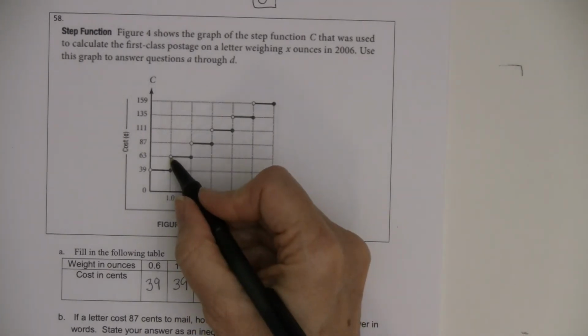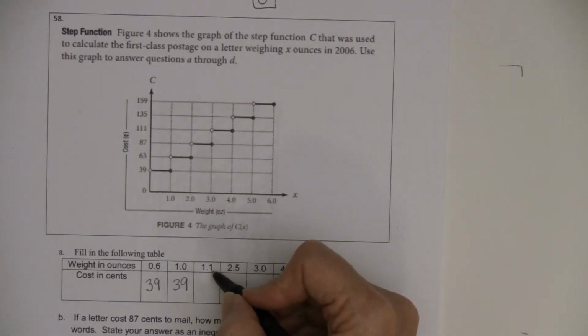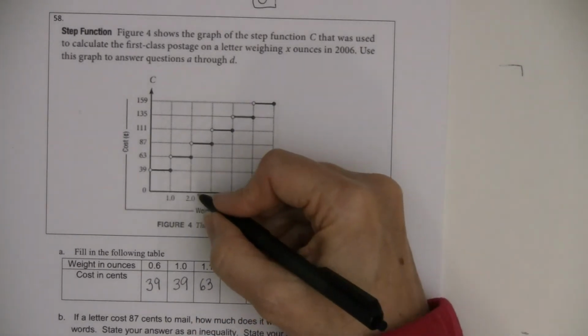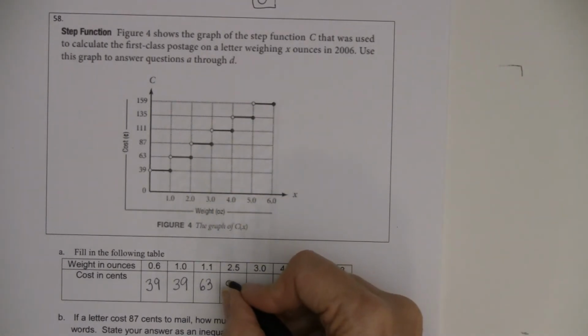It's not 63 cents. If it's a little more than 1 ounce, that's when it's going to cost 63 cents. And that's what they ask you next, 1.1, which is a little more than 1, so that's 63 cents. And 2.5, so here's 2, here's 2.5 is going to cost 87 cents.